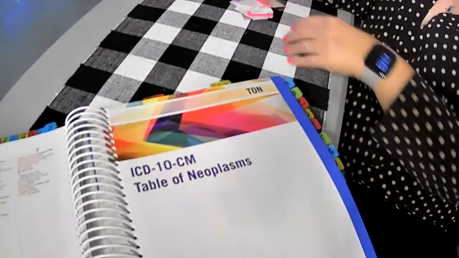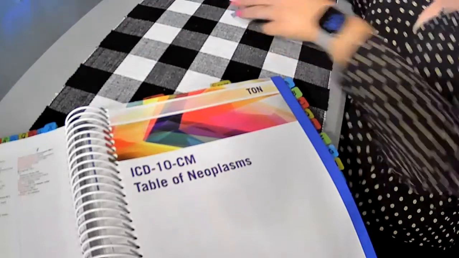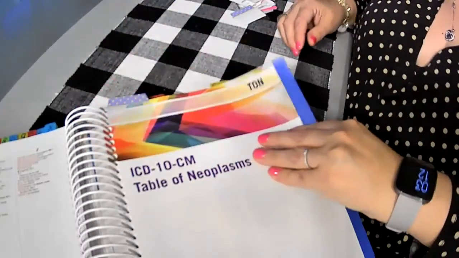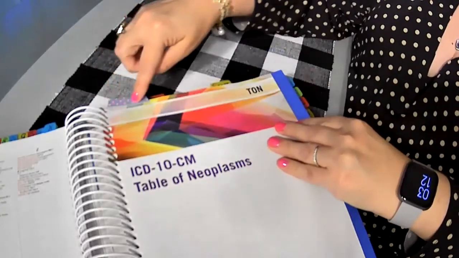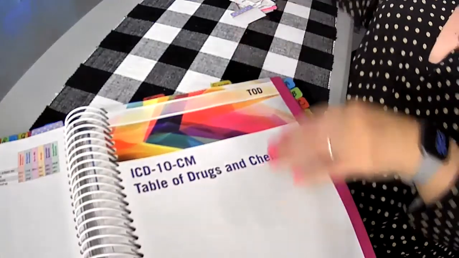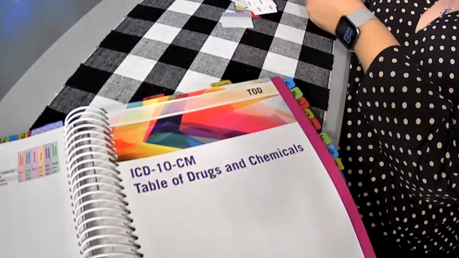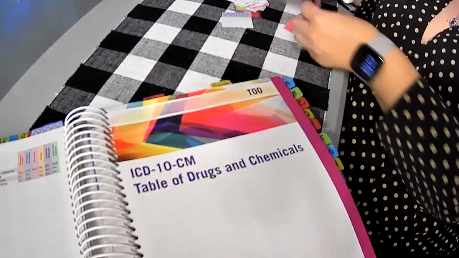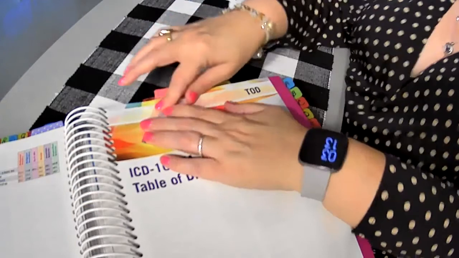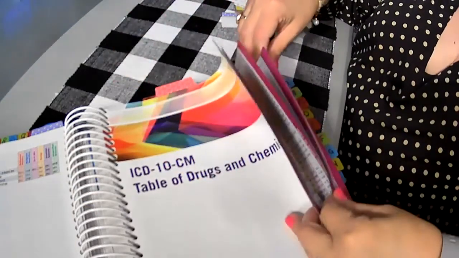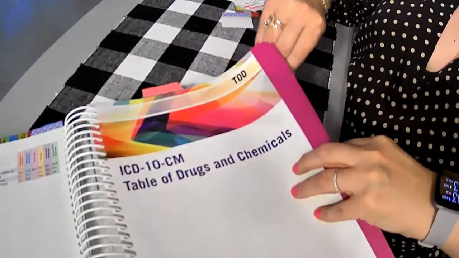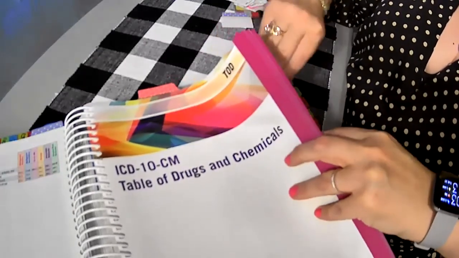But I like to have these labeled, and I don't know why I never got around to labeling this. But I would put a label here, and that way if I needed to go to that index, I could just use it, and I would write on it table of neoplasms. In here, we have our table of drugs and chemicals. And I'm just going to make me another little tab here. Okay, and then you heard tell of the external causes index when we were just doing the slides.